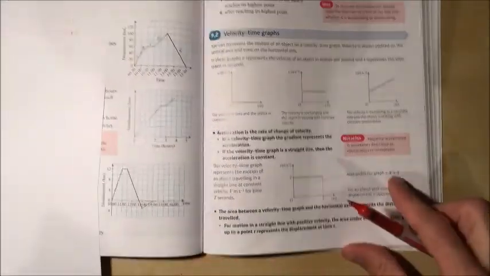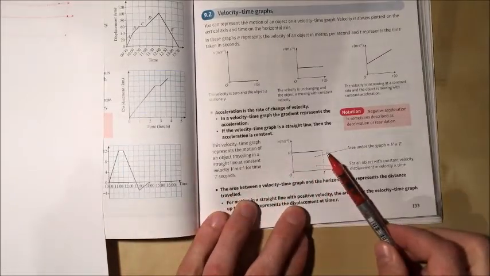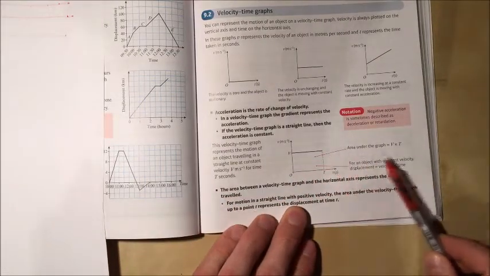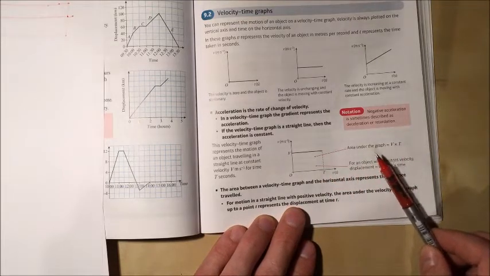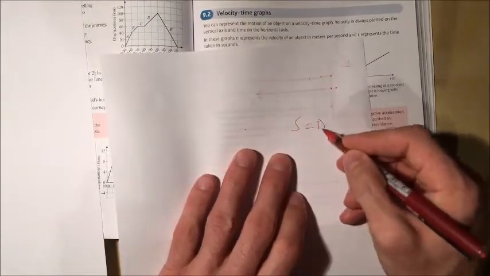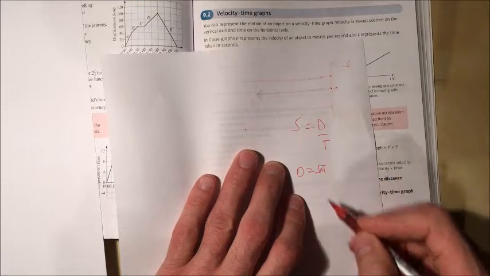And then if we have a look at this example here, if we have a constant velocity, we know that velocity times time is displacement, because we know that speed times time is distance. That just comes from the fact that speed equals distance over time. So distance equals speed times time.